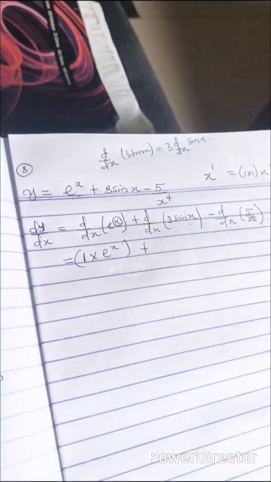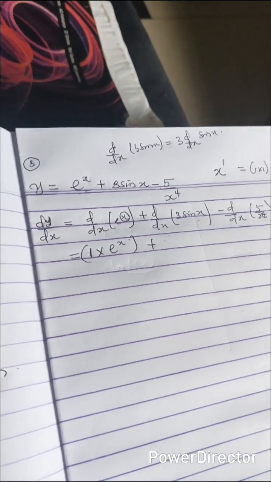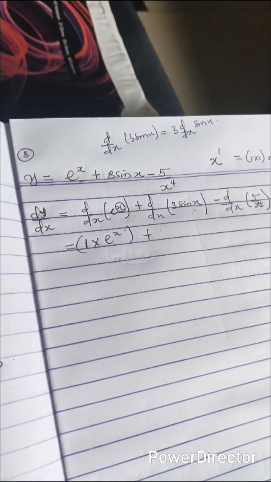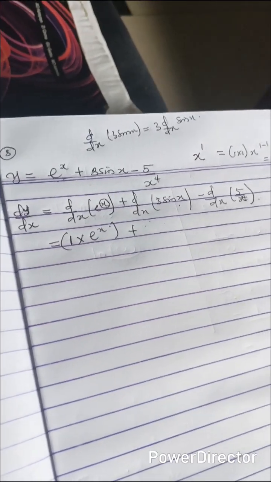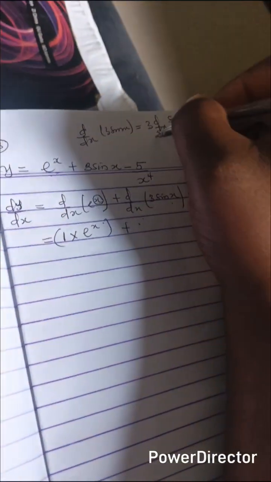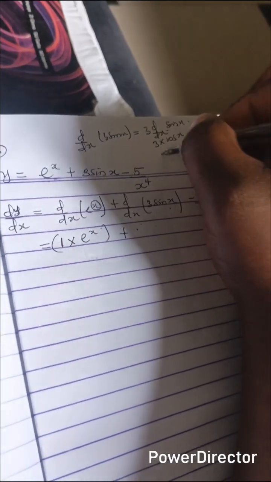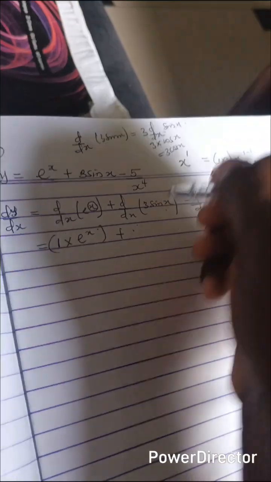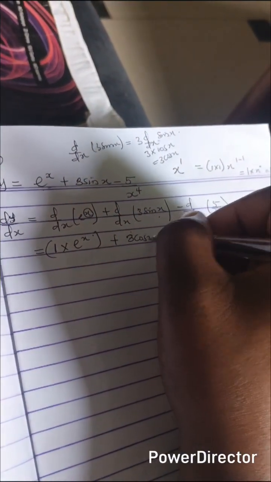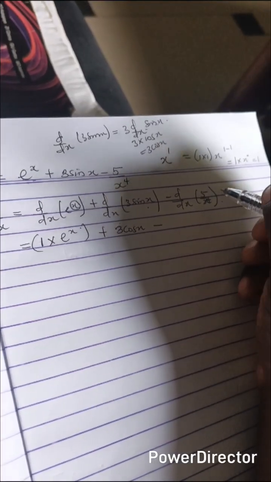And you know that from the standard rule that was shared in the previous video, you will see that the derivative of sine x is what? Is cos x. So this one becomes 3 times the derivative of sine x, cos x, and that will give you 3 cos x. So this will give you 3 cos x minus, now you want to differentiate d dx of 5 times 1 over x raised to the power of 4.